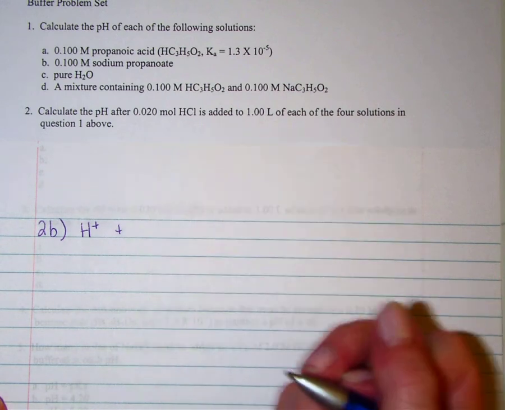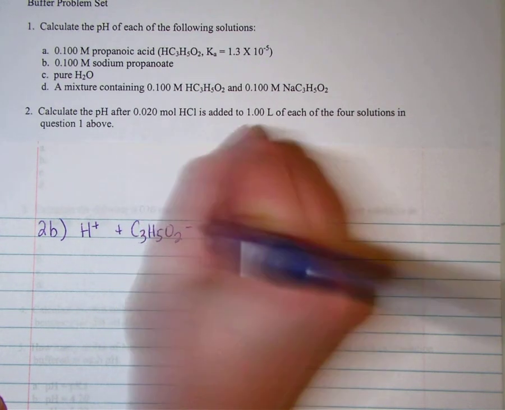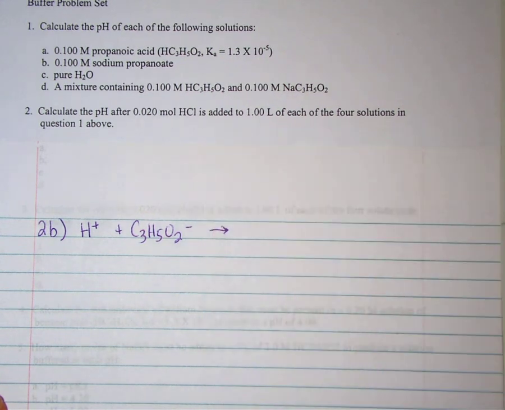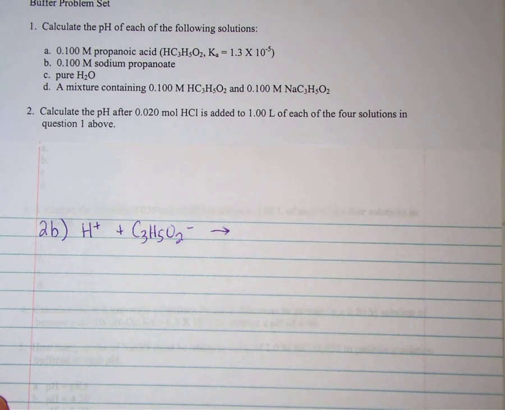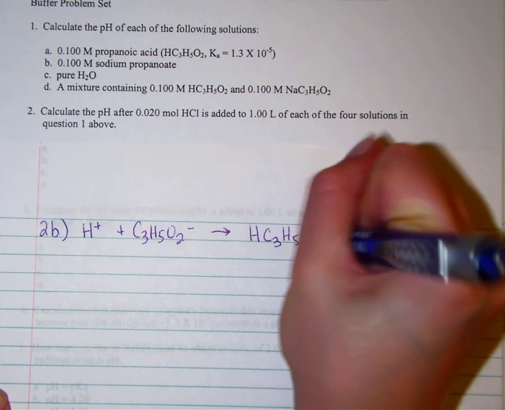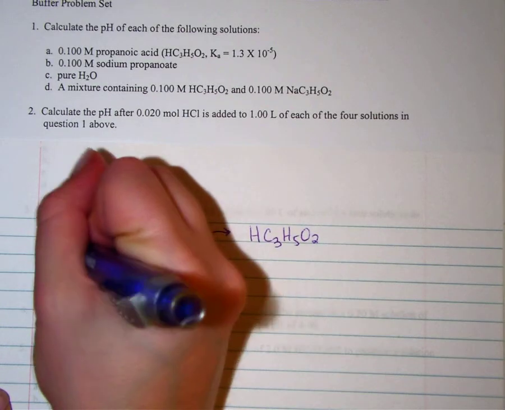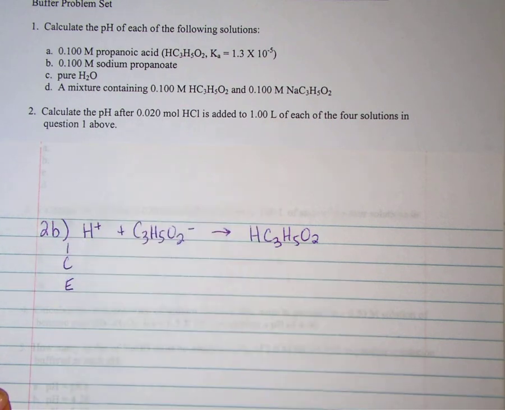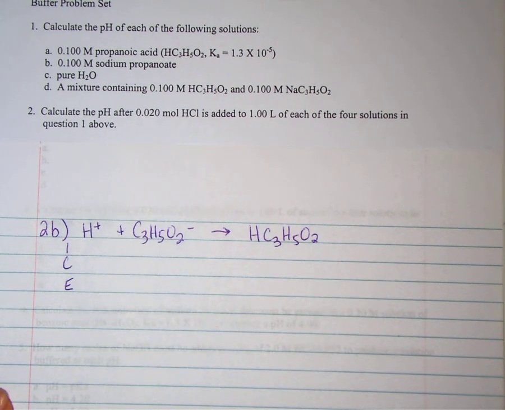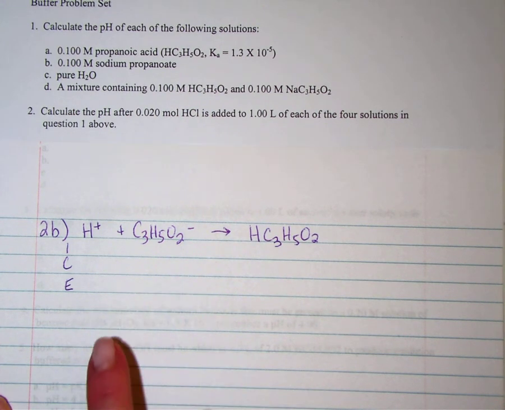I know it's going to react with the propanoate, and it's going to react, right? It's not going to be in equilibrium. I'm just reacting it. And when I make something, it's going to be propanoic acid. So let's look at what happens when I do this. But keep in mind, it's not so much an equilibrium thing that I'm finding. It's the end concentrations I have once I've reacted all my H+.